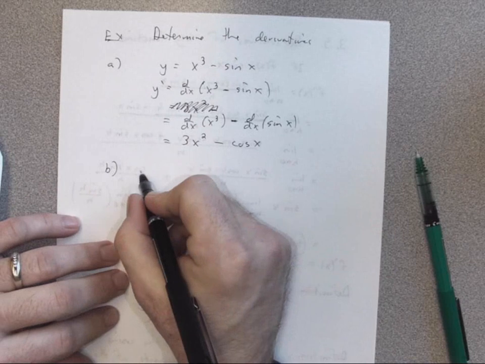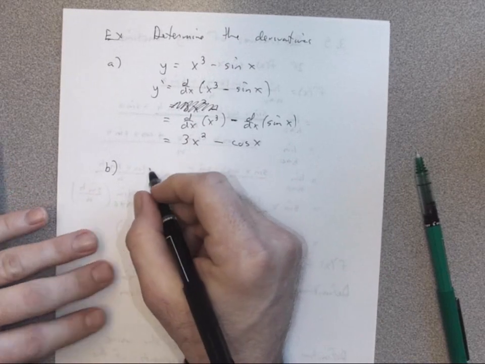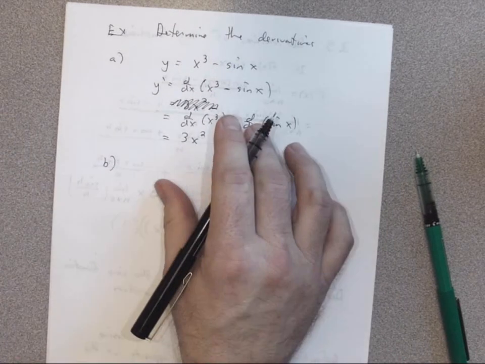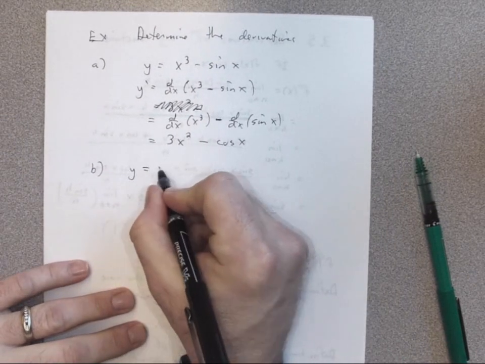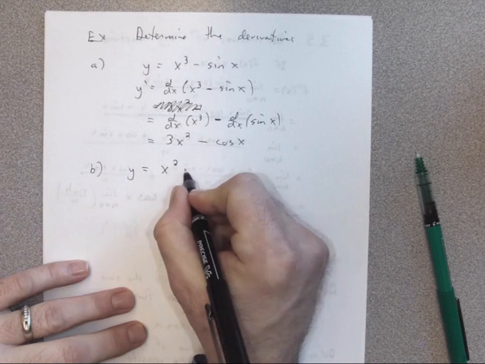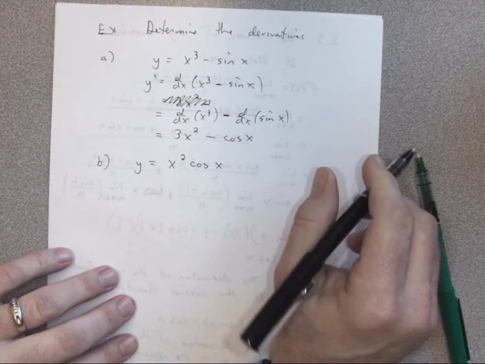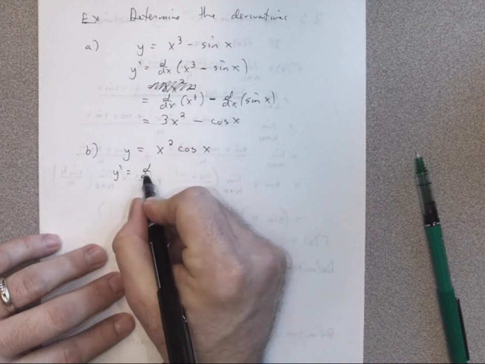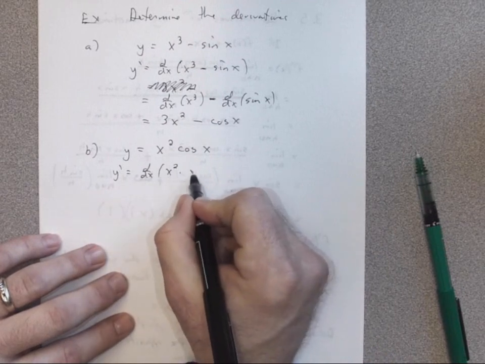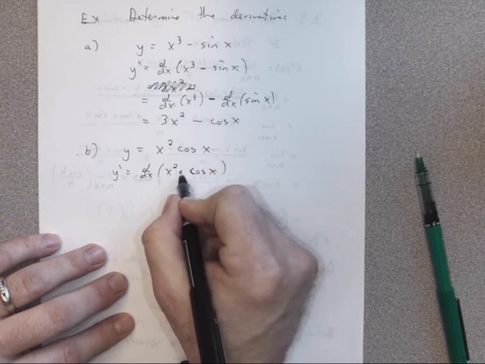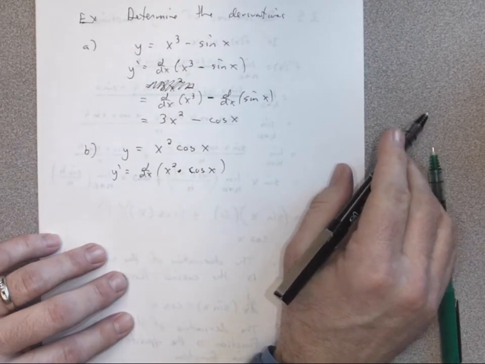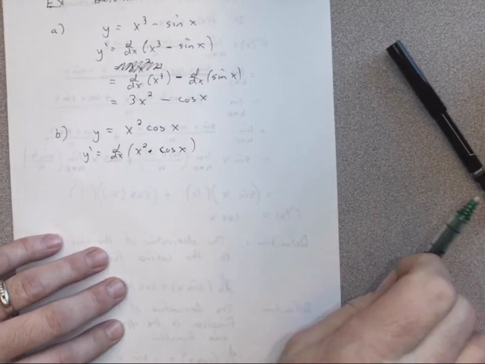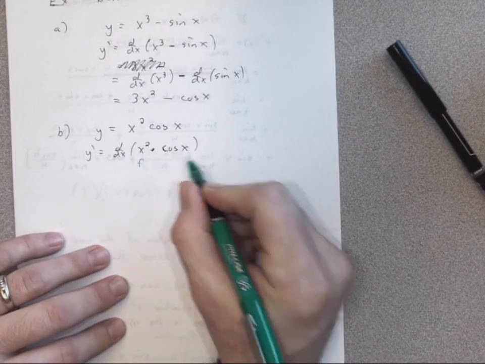So B, if I say y is equal to x squared times the cosine of x, well, when you take this derivative, what you know is that y prime is going to be the derivative with respect to x of x squared times the cosine of x. And really what we have here is this is an operation of addition and subtraction, so that's the way that works. But when you do operations of products, you have to use that product rule. So this is f times g.